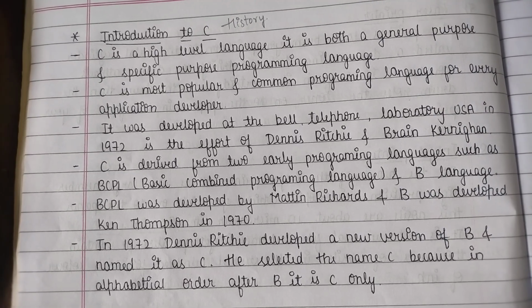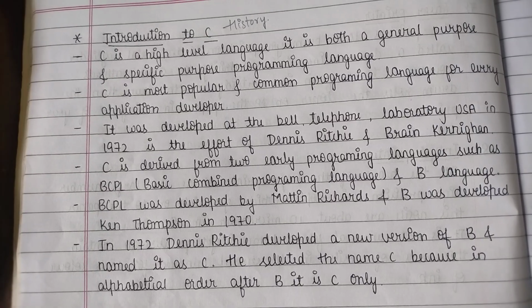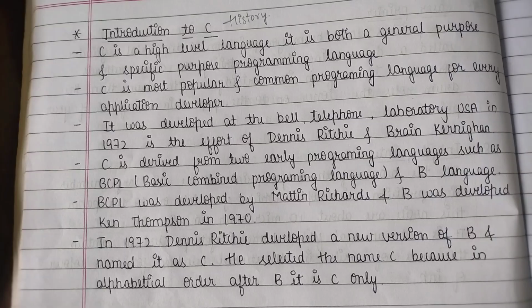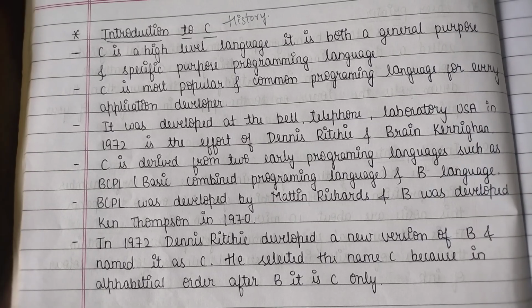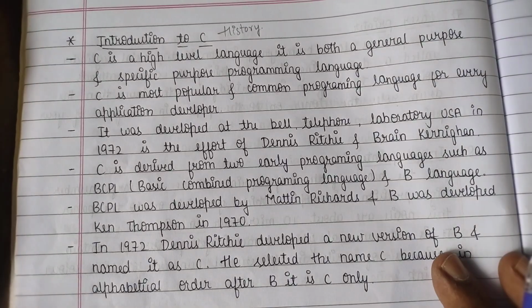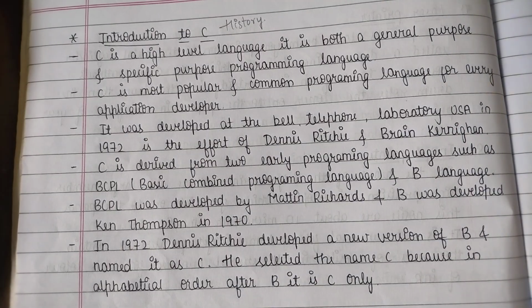So from today onwards we will start some videos on the introduction to C programming, because I am getting various calls and messages to make videos on this subject, called introduction to C, or we can say principles of programming using C. Yes, first today we will discuss the introduction to C.